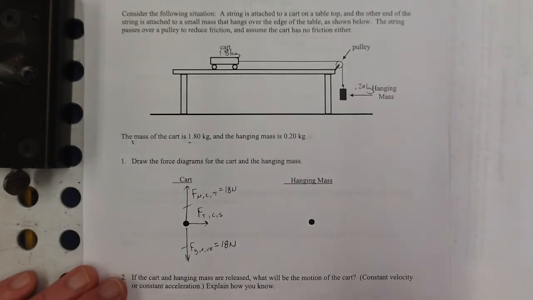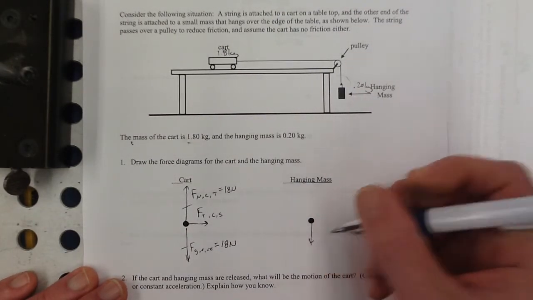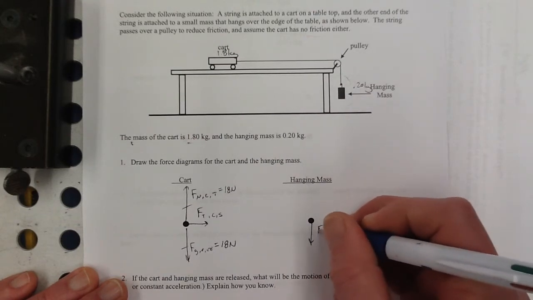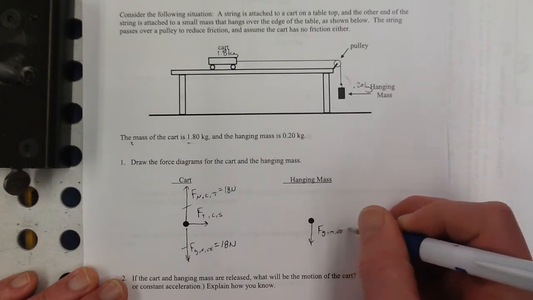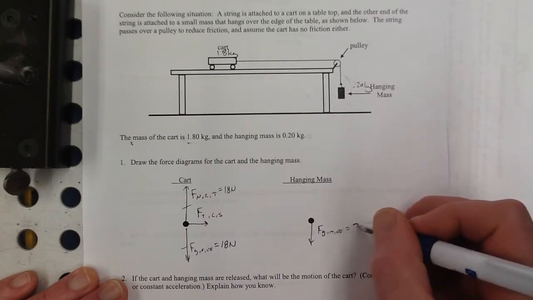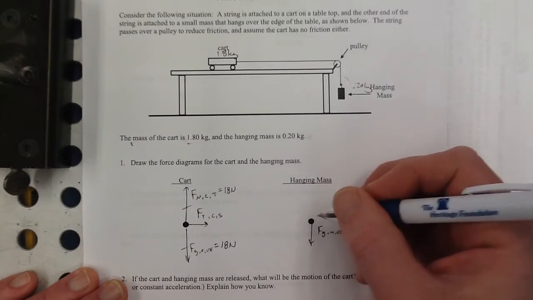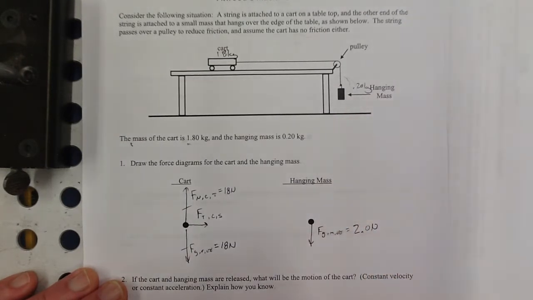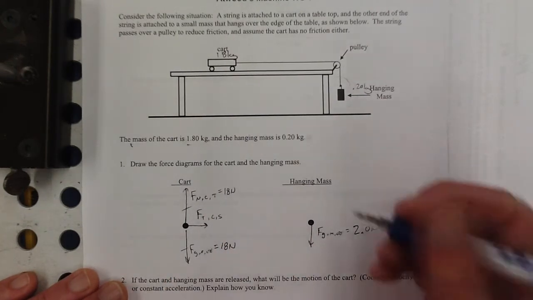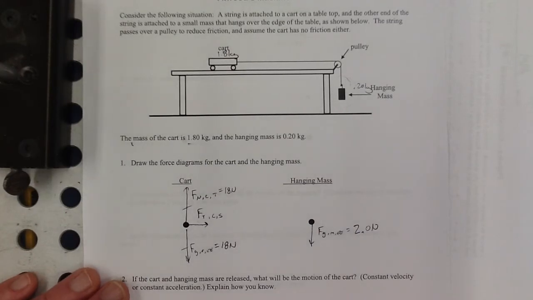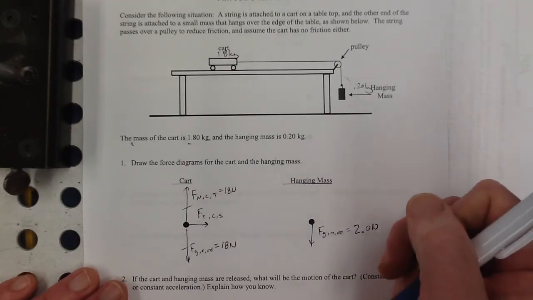So that's it. The hanging mass here, I have the force of gravity on the hanging mass, which is its mass, 0.2 times 10. That's 2.0 newtons. And then the tension force. Now the tension force is the same as this. And before I draw it in here, I'm going to think for a minute about whether it would be bigger or smaller or equal to this.